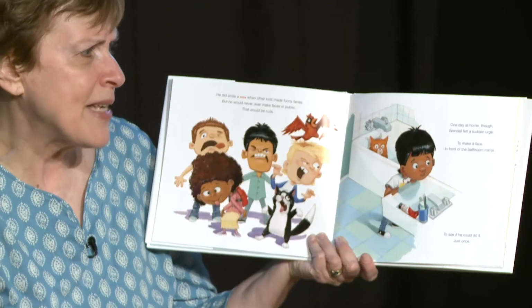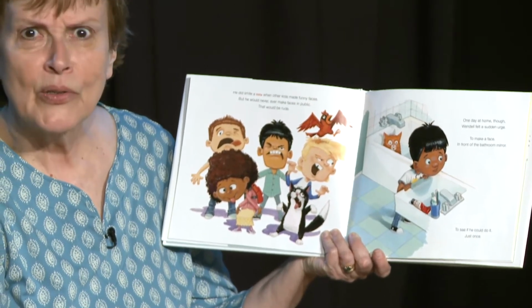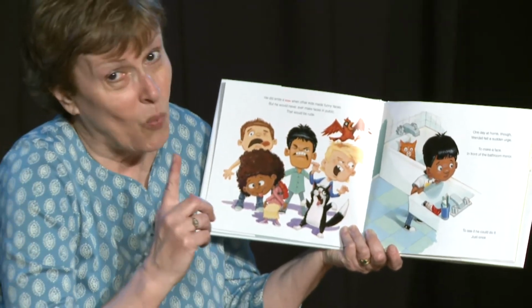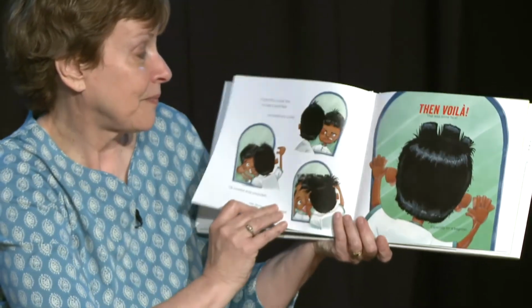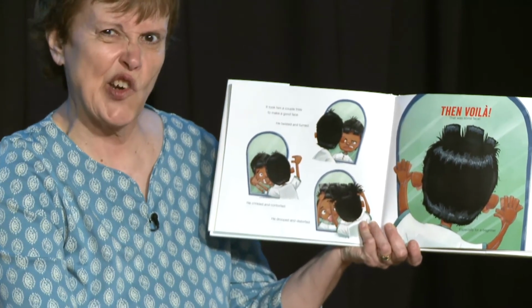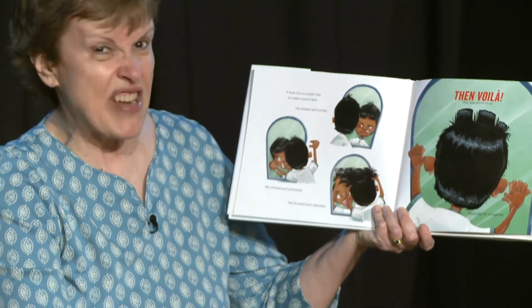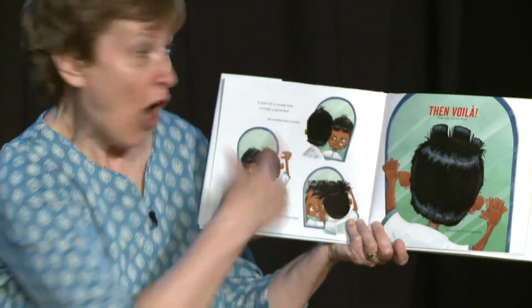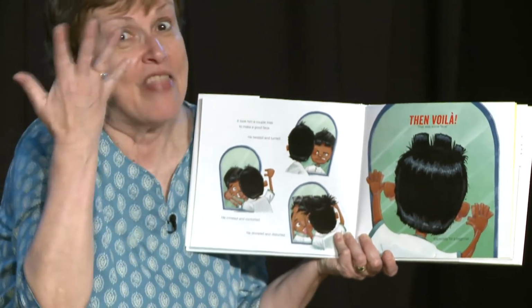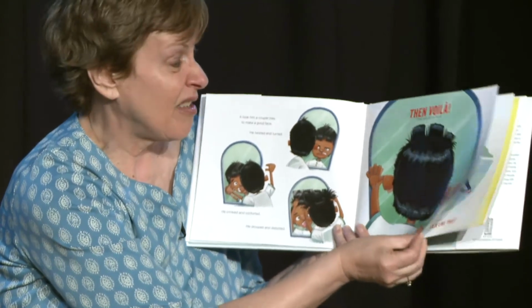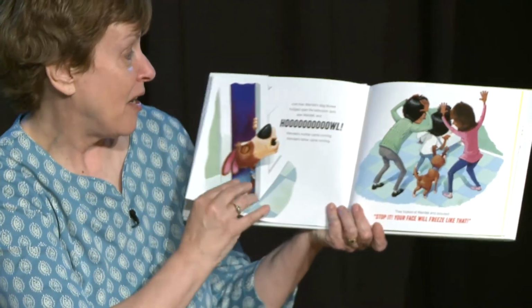That would be rude. One day at home, though, Wendell felt a sudden urge to make a face in front of the bathroom mirror to see if he could do it just once. It took him a couple of tries to make a good face. He twisted and turned. He crinkled and contorted. He drooped and distorted. Then voila! Help me with voila. It means like there in French. Then voila! That was some face, especially for a beginner.